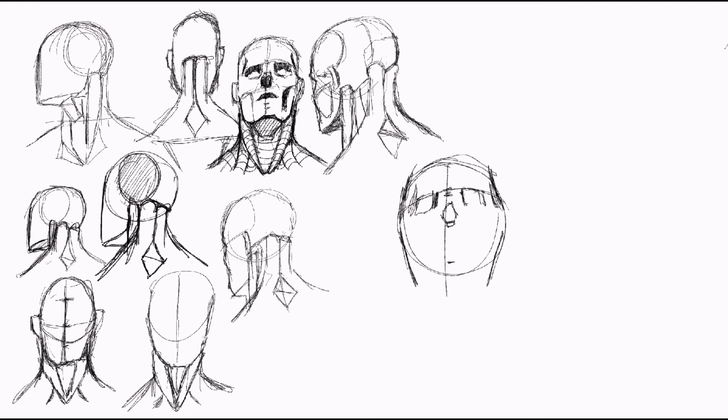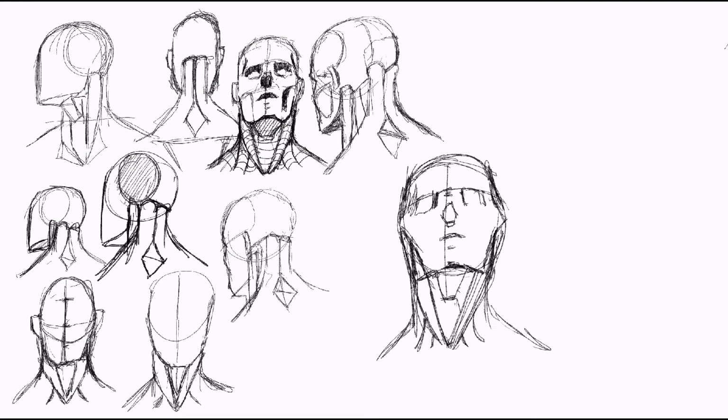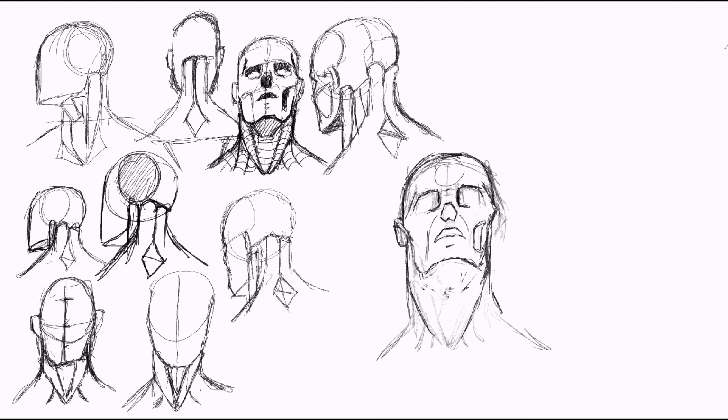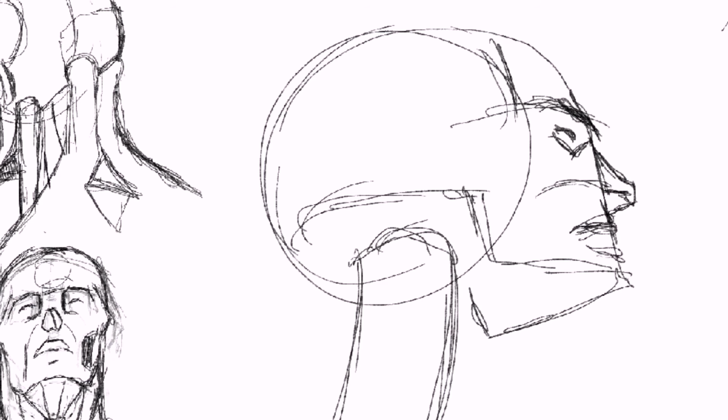I like to reinforce what I've just learned, so what I tend to do is after I learn a new piece of anatomy, I try to draw it from memory once I've gotten it from the book. That one came out pretty good, actually.